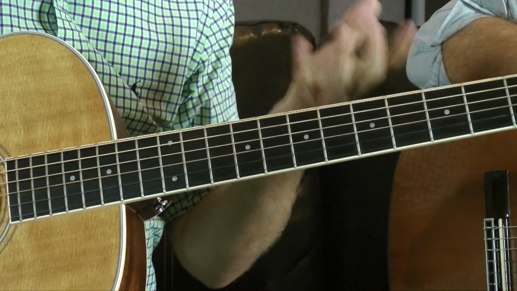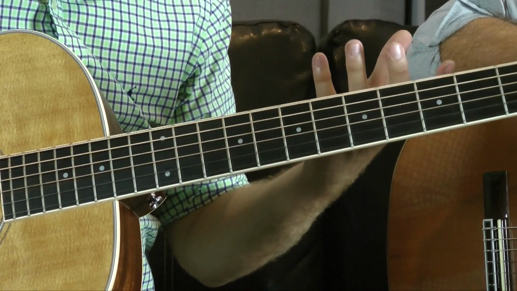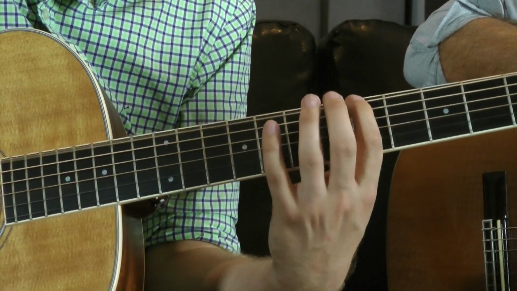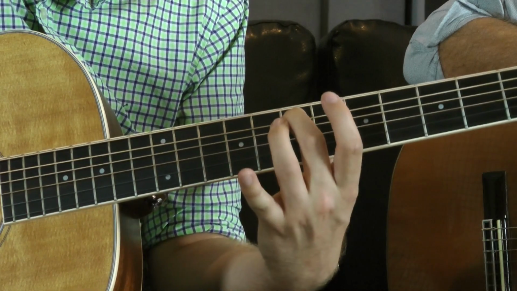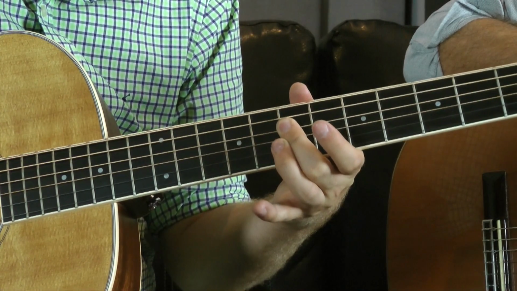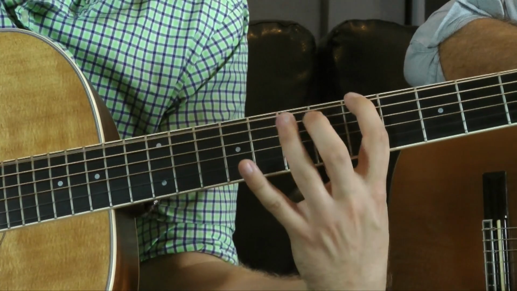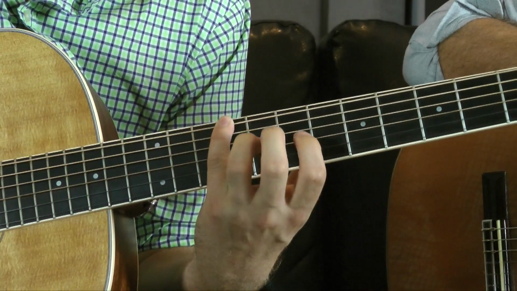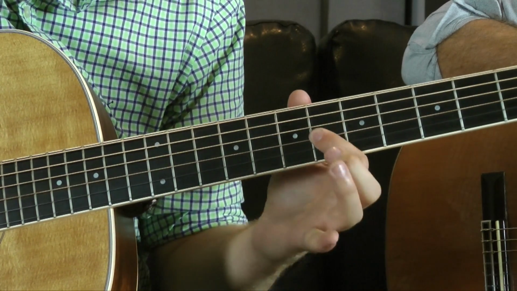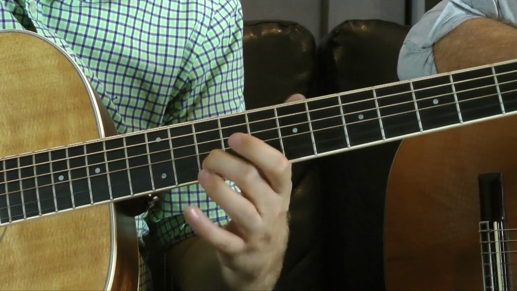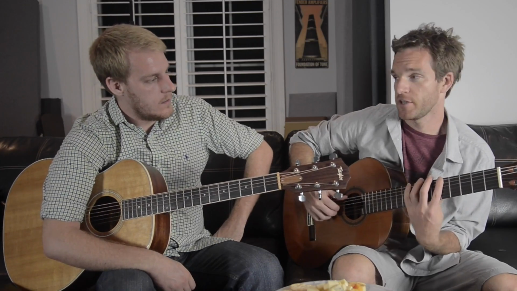I think as far as technique, it is really important to learn how to, I've heard it called a roll. What you're doing is your index finger, pinky, middle finger, and then you're rolling your middle finger to catch that next note. And then your index finger is right here, ready to catch that. And then slide, and there's your A.